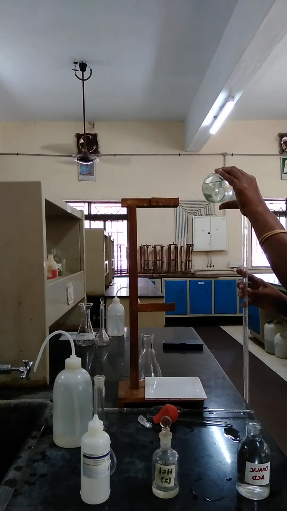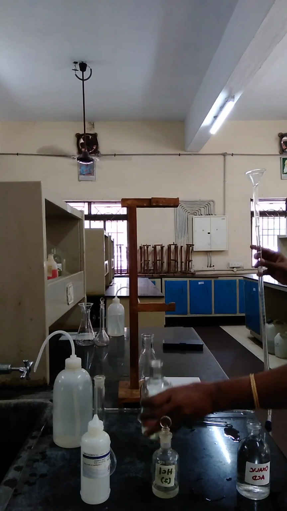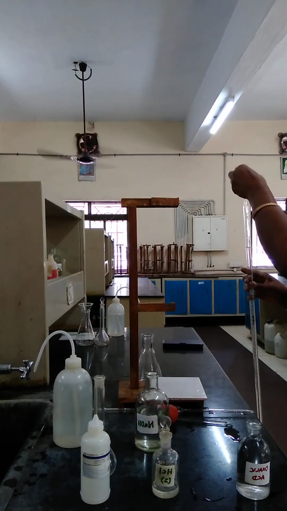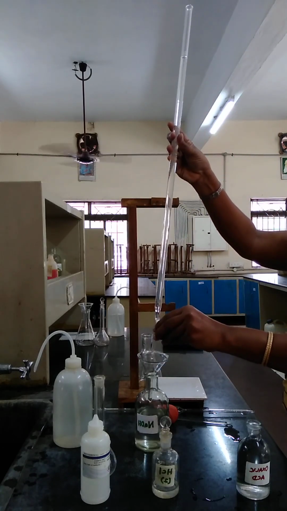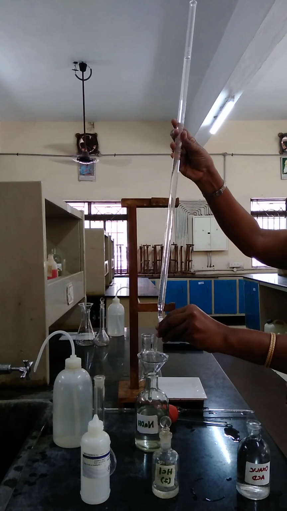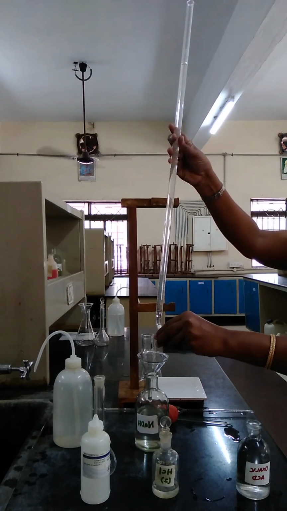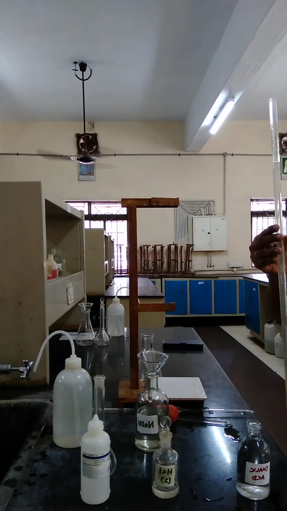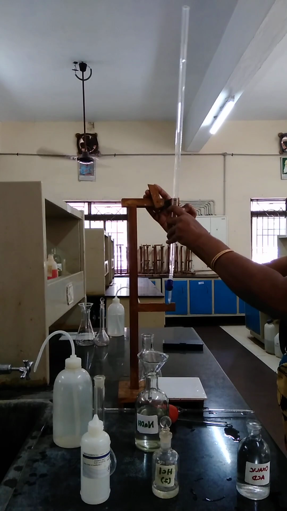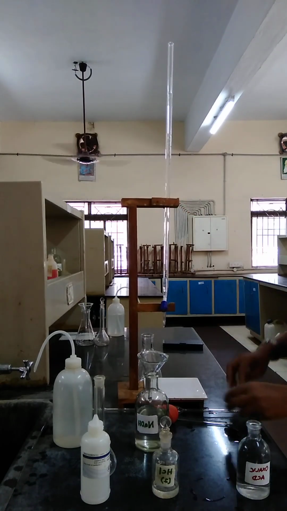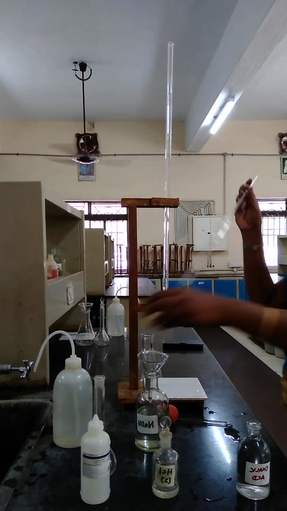of 50 ml. Okay. Once we fill excess sodium hydroxide, then we have to drain through the knob to fill the portion after the knob, whatever the glass tip is there. That portion also is supposed to be filled with the sodium hydroxide. Then only the volume which we are measuring from the burette will be correct.